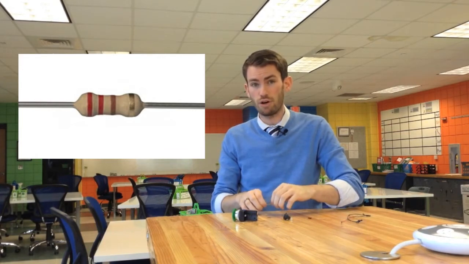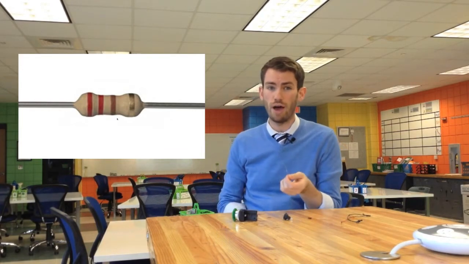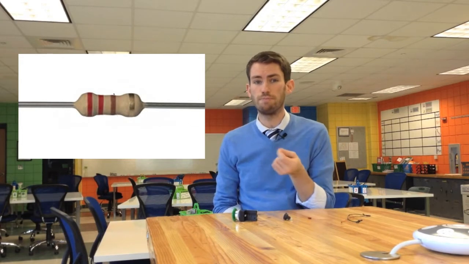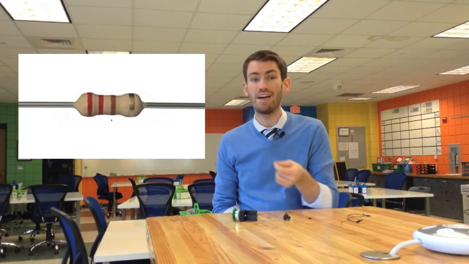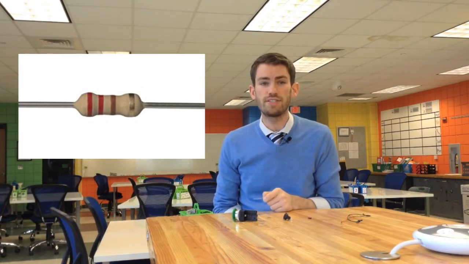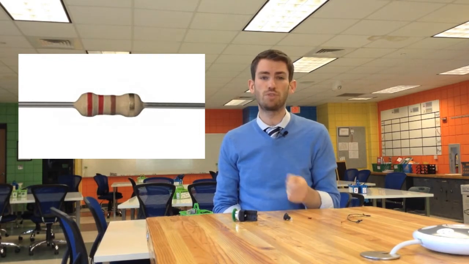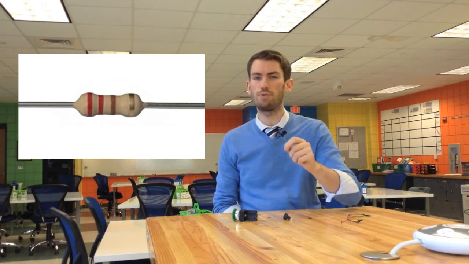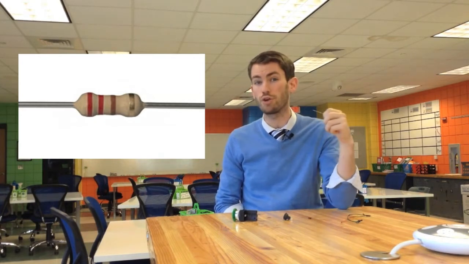The next band, the third one, is the multiplier. This one's brown and it's worth 10. This means that we have to multiply the first 2 numbers, 22, by 10, which gives us 220. The last band, this gold one, tells us that the number is accurate within 5%. So this means this resistor will resist anywhere between roughly 210 and 230 ohms.